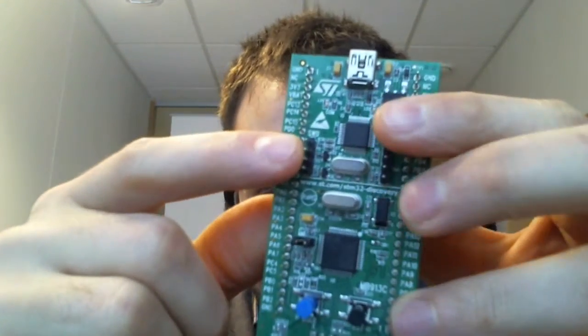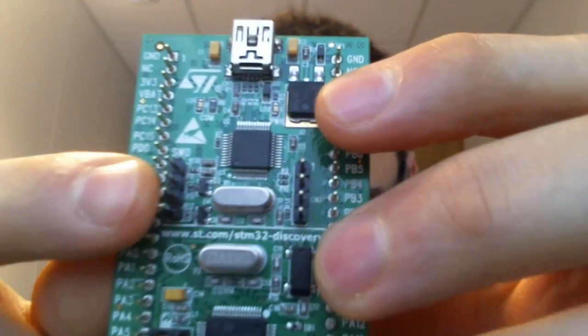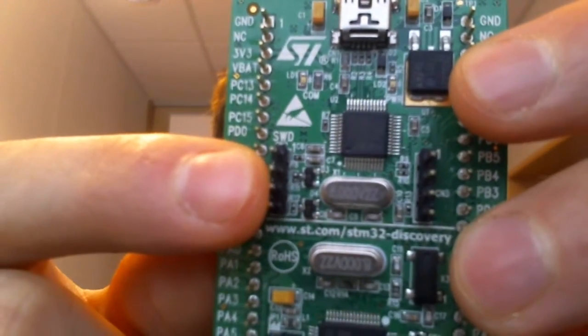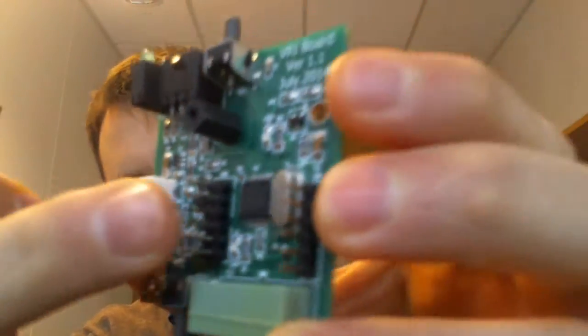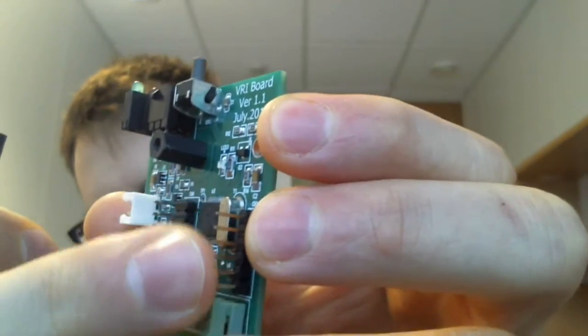We then need to wire this connector here. It's called CN2, the SWD, single wire debugger, to our Vri board. For doing that, we have to wire it to our main connector, which is this one here.